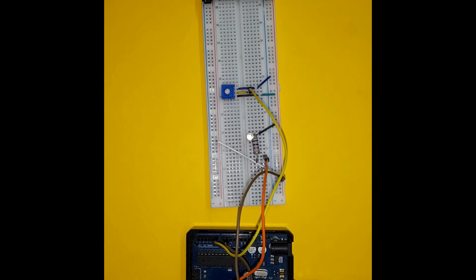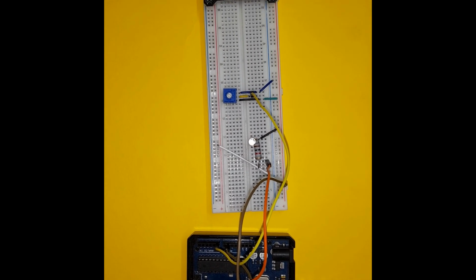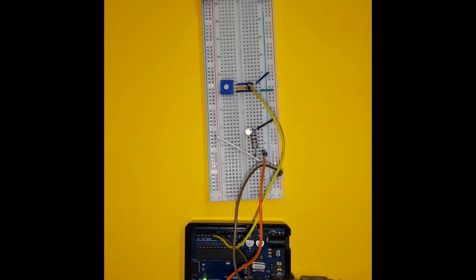So the advantage of the timer interrupt here is that the void loop is now free to do other things. It's not completely engaged by a delay.